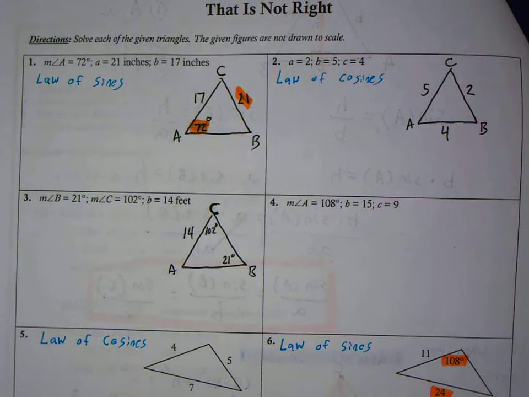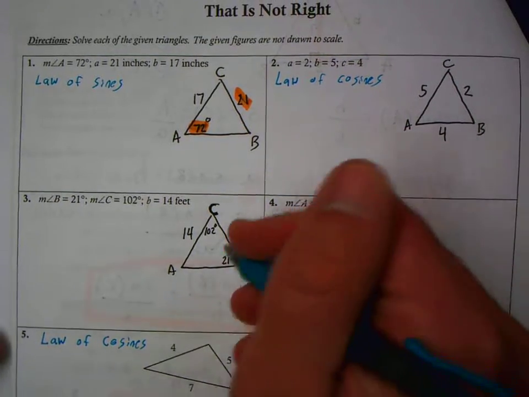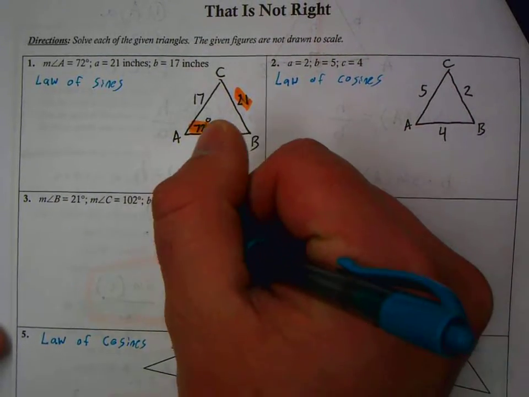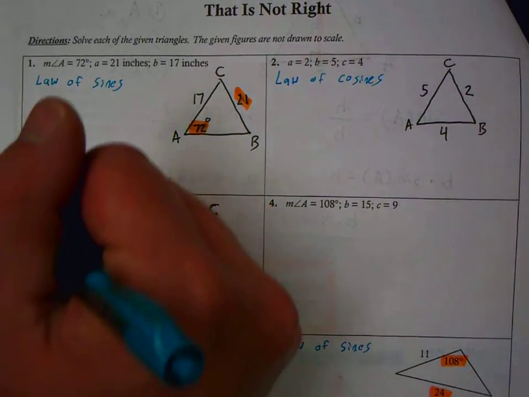Law of sines. Good. I'm going to use law of sines because I have an angle and the side across from it.